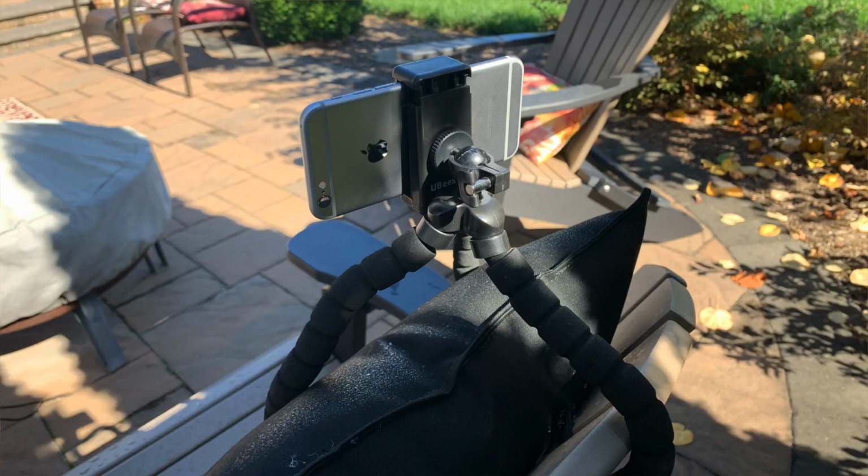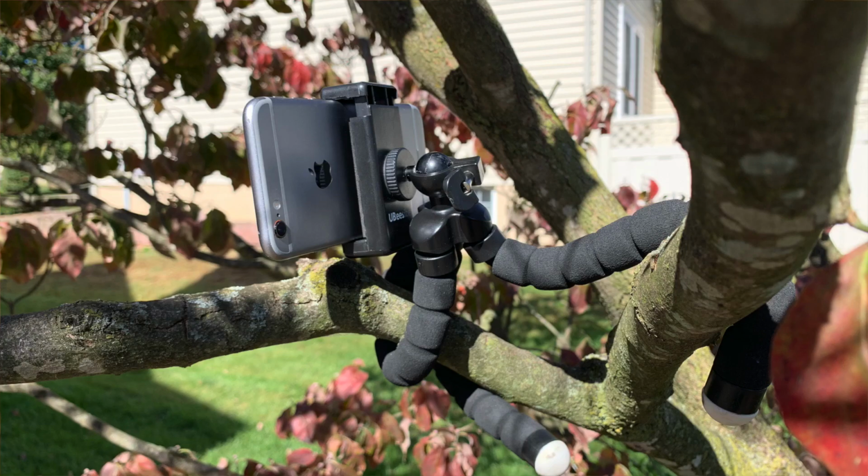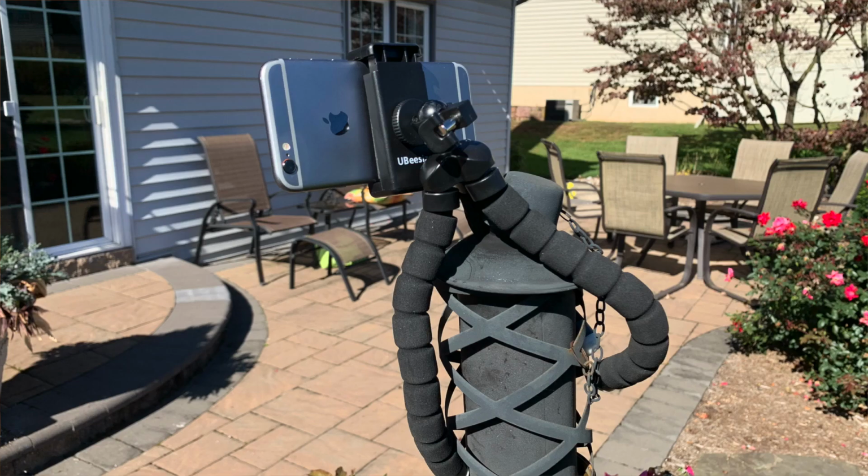First is your smartphone. If you don't know what this is, well, 2002 called and it wants its stuff back. Next, I recommend getting a tripod. Don't just walk around and hold your phone. You may want to go with a more traditional tripod, but I'm a big fan of this kind. It has flexible arms that allow you to wrap it around things like patio furniture or tree branches or tiki torches. You name it, you can really wrap it around anything.